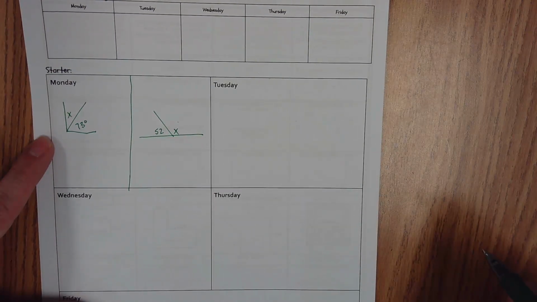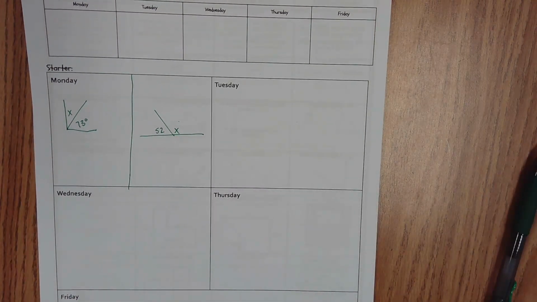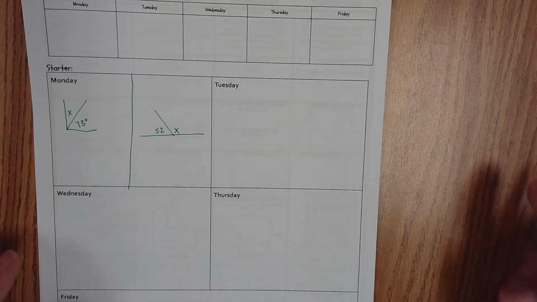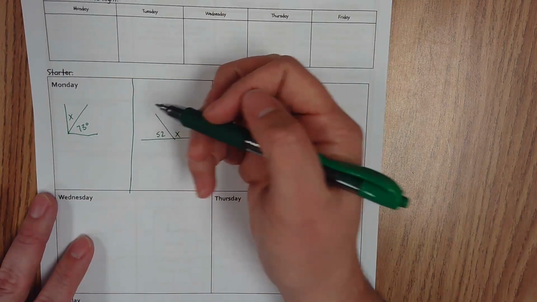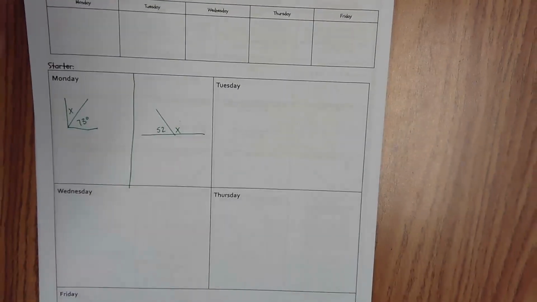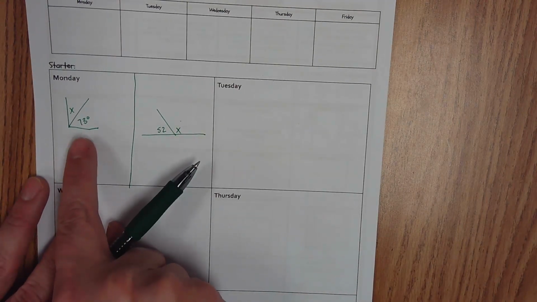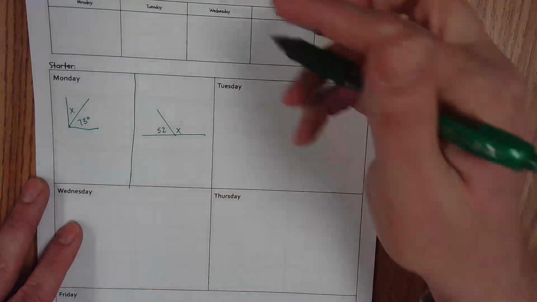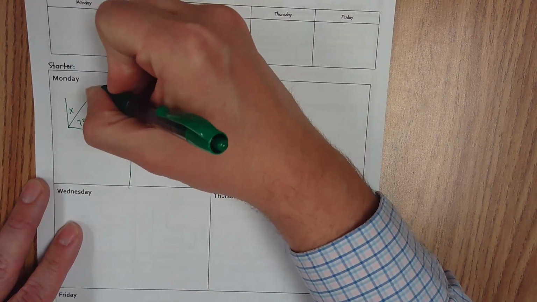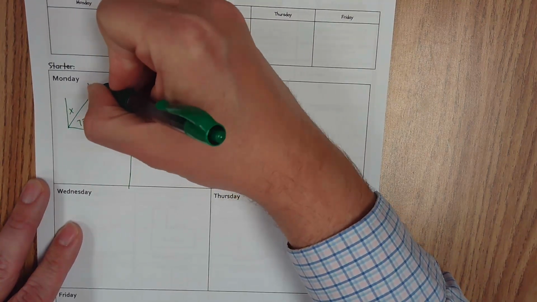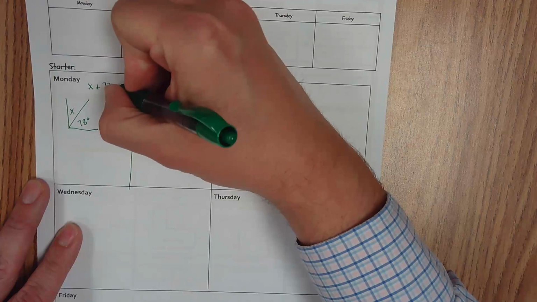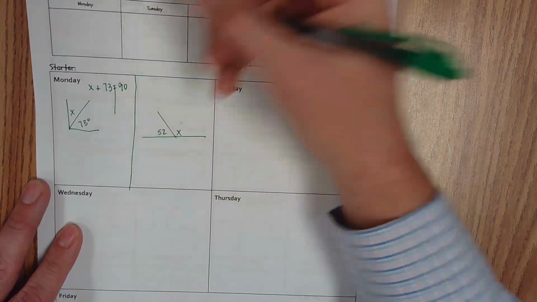So the starter here, you had a better looking picture on your Google Drive, but if you look at the whiteboard over to your right here, you're going to see four different angle relationships. When you look for one like this one, you're going to see that you're looking at a complementary angle relationship. So that means that these two add to 90. So I could write it algebraically: x plus 73 equals 90, and then solve.